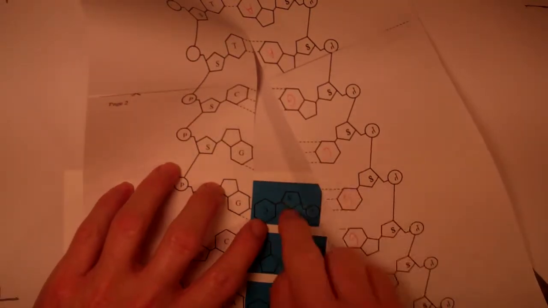So I'm going to put this down so we can continue to add. And there's a cytosine that's going to be added in here. So we're going to go ahead and put the cytosine in.